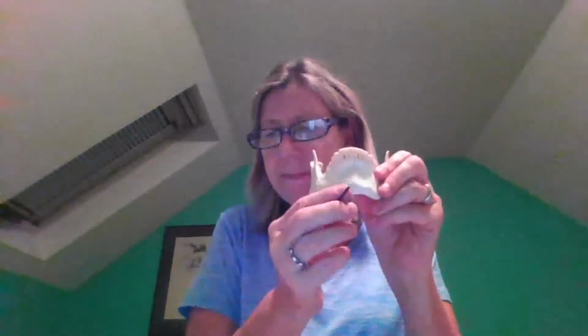We've got your mental symphysis. Your mental symphysis is this little area where the two bones fused. It's elevated slightly. It marks the fusion of where the mandible fused together. And your mental protuberance is your chin.